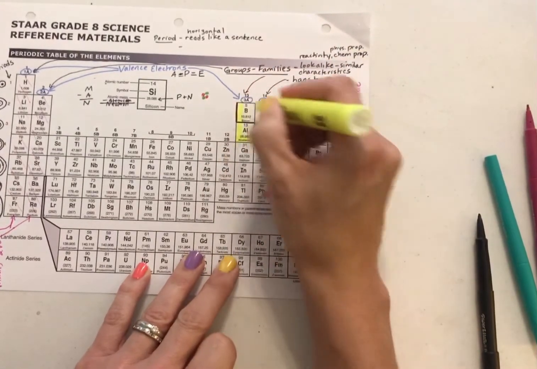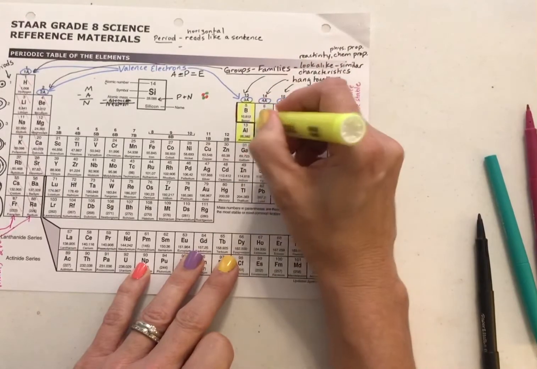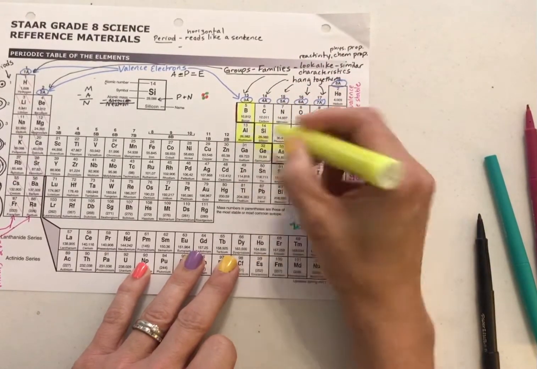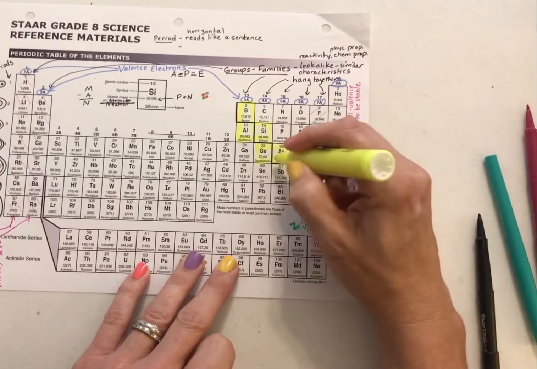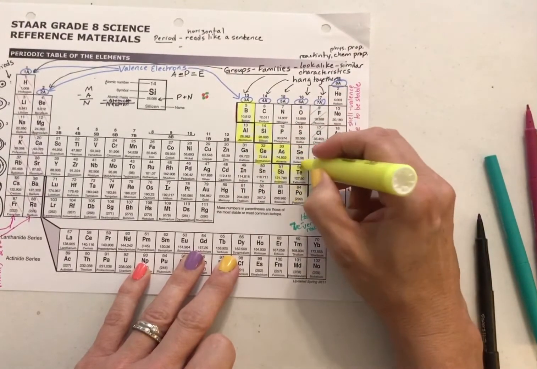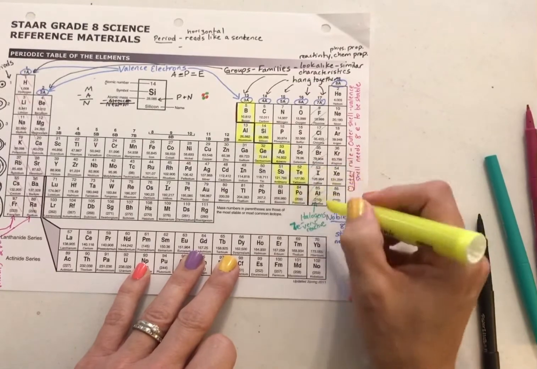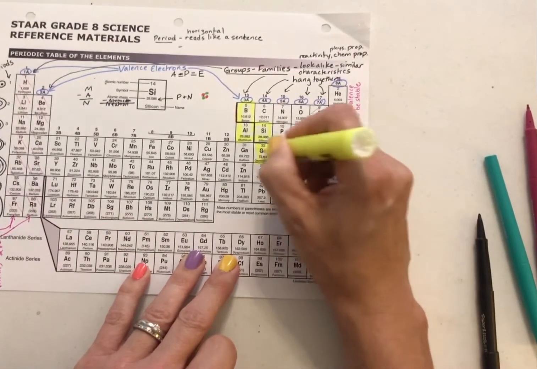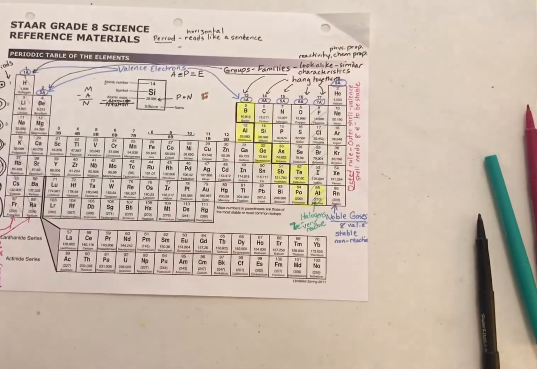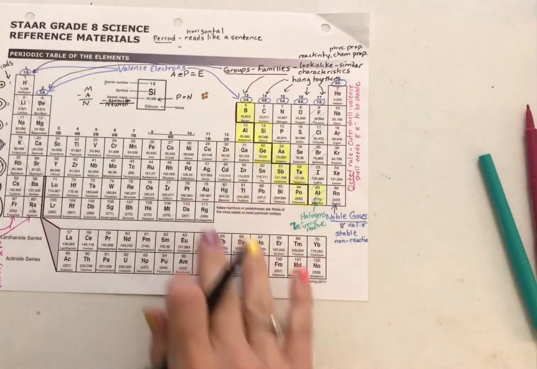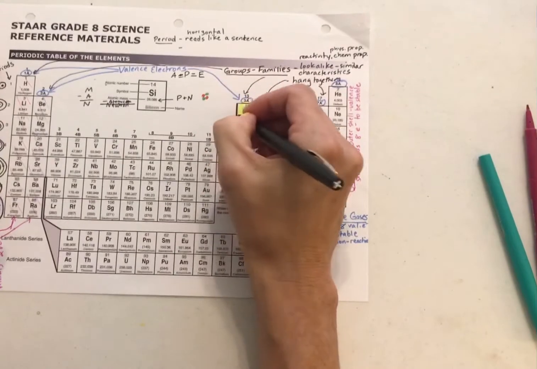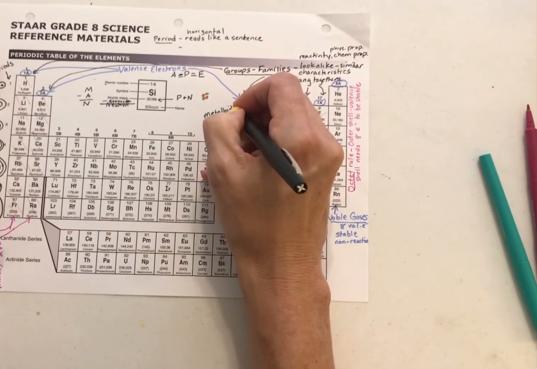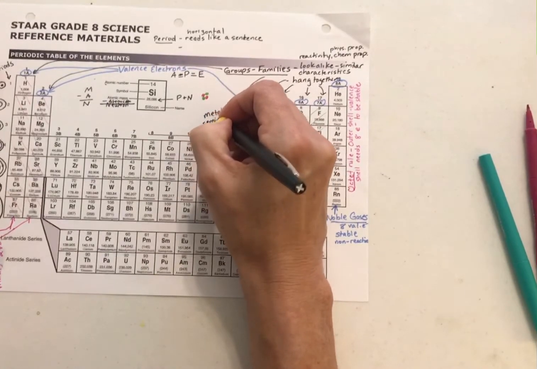It's going to be boron, aluminum and silicon. We have germanium and arsenic. We have antimony and tellurium. And we have polonium and astatine. These are our metalloids, or semi-metals they're sometimes called.